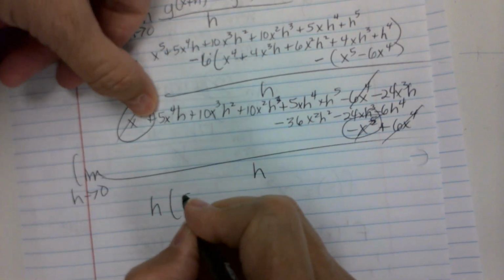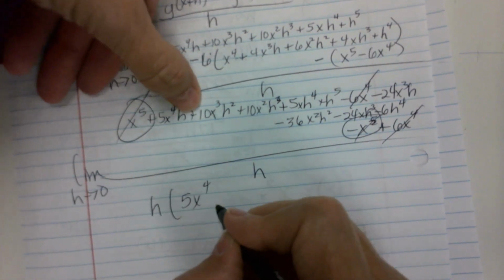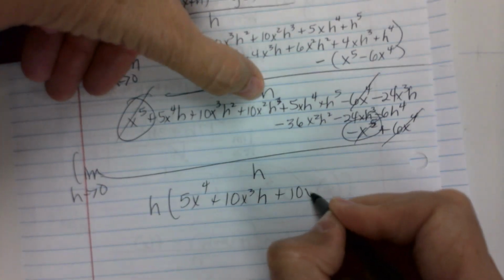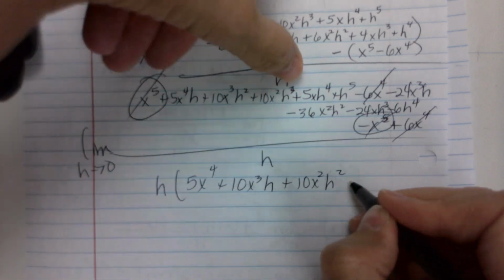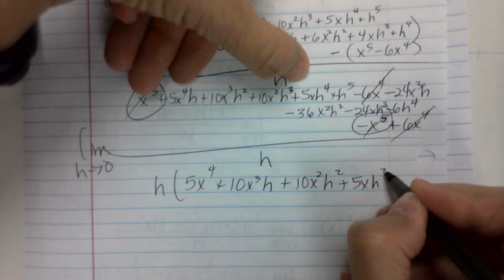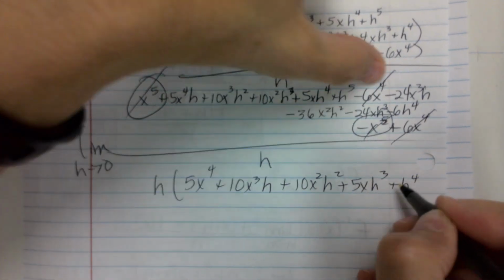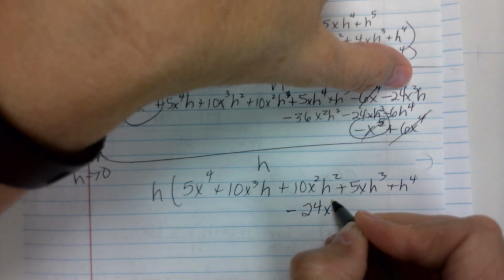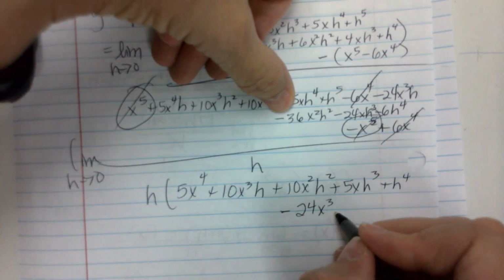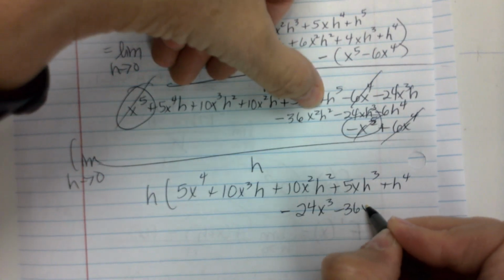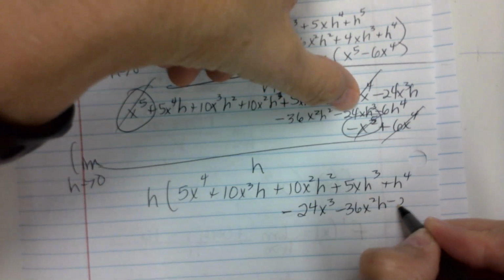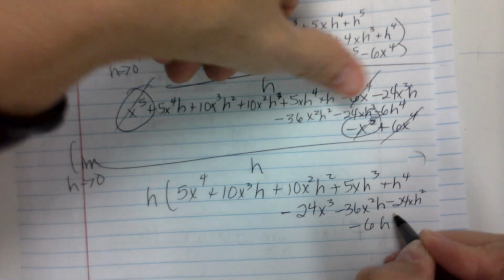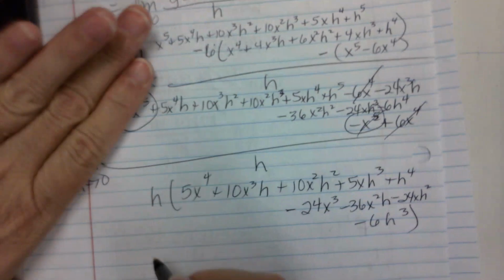Factor: 5x to the fourth plus 10x cubed h plus 10x squared h squared plus 5x h cubed plus h to the fourth, minus 24x cubed h was gone, right? Minus 36x squared h minus 24x h squared minus 6h cubed, all over h.